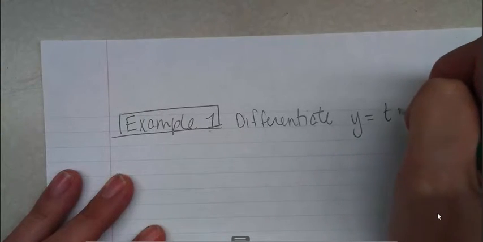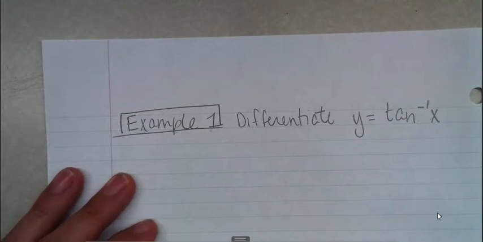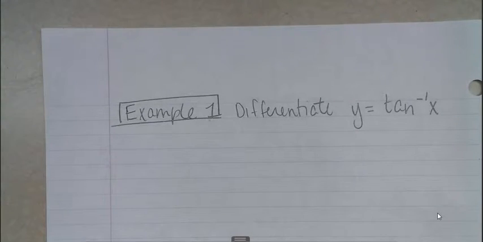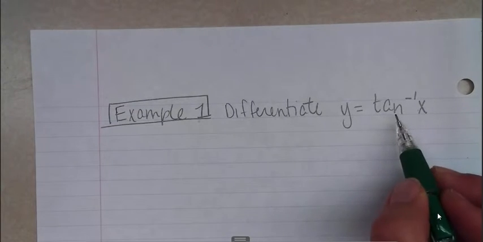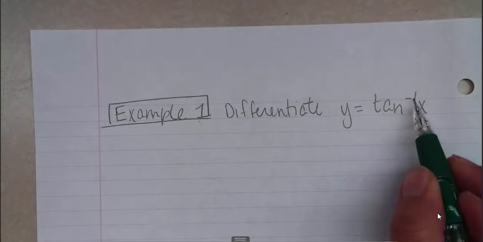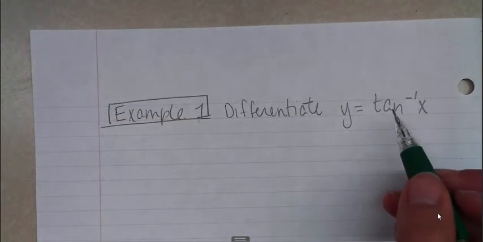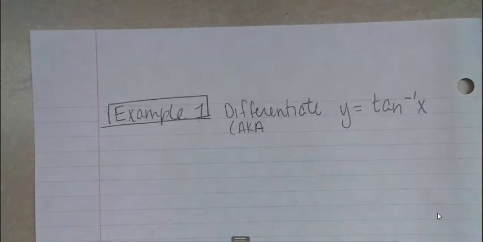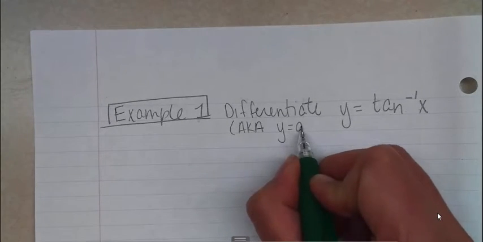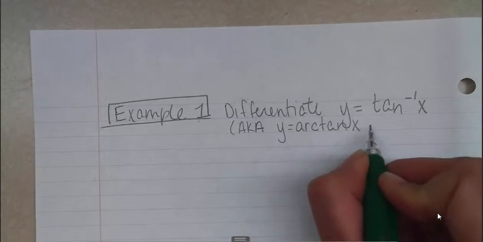All right, so let's do our first example. We are going to differentiate y equals tan inverse of x. One thing I haven't gone over is that another way of saying these is arctan or arcsine. So for all of the trig functions, if you don't want to say the inverse of tan, you could say arctan. That's the same thing. So this is also known as y equals arctan x.